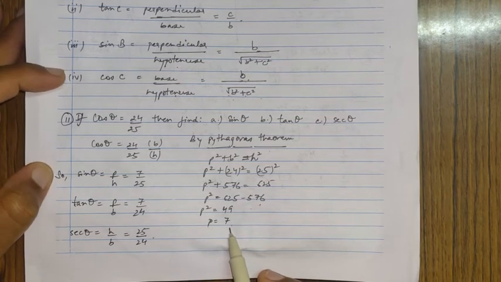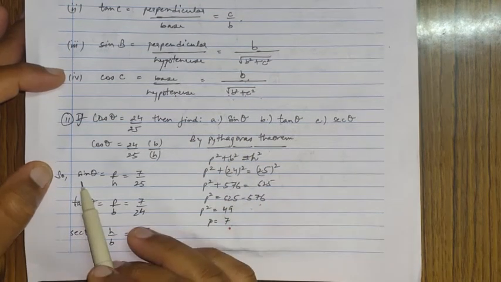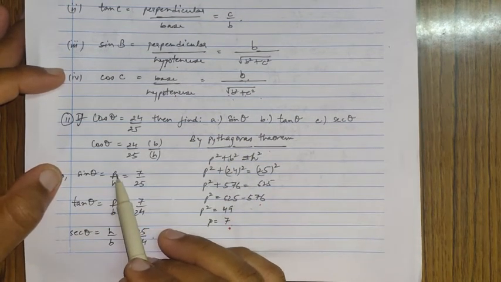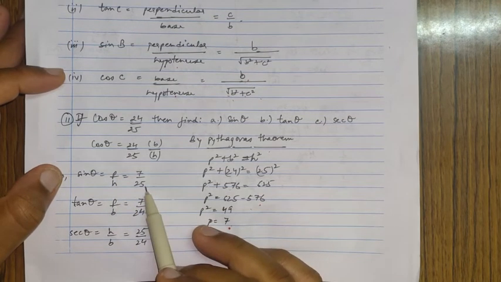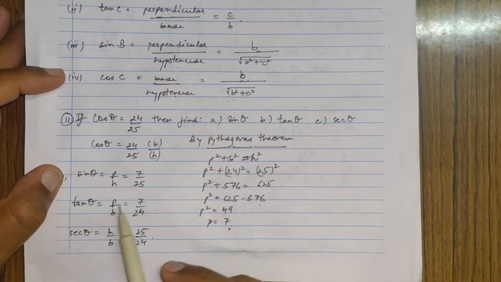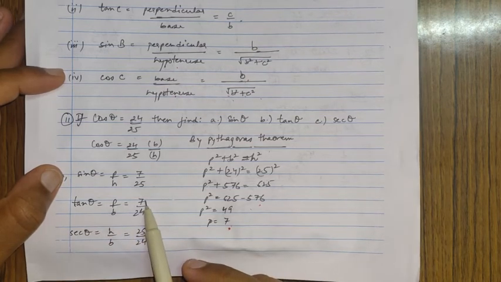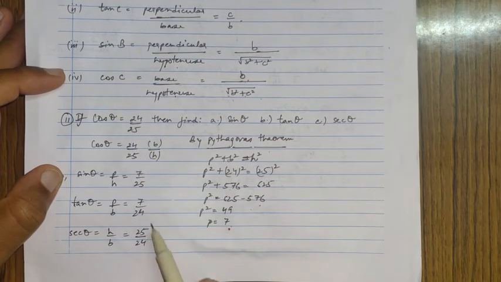Now we are going to figure out the value of the different ratios. The first ratio is sine theta, and we know that sine theta is a ratio between perpendicular and hypotenuse. The perpendicular is 7, so that will be 7 upon 25, because 25 is the hypotenuse, which we figured out from the given trigonometric ratio. Tan theta is perpendicular upon base, so perpendicular is 7 and the base is 24, so we write 7 upon 24, that is our answer.